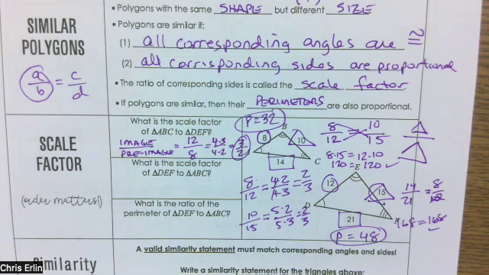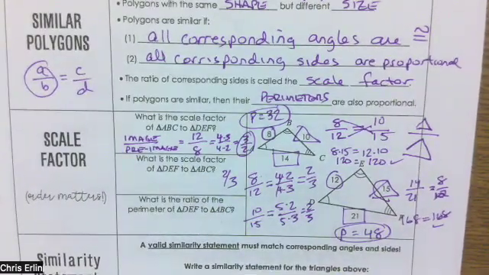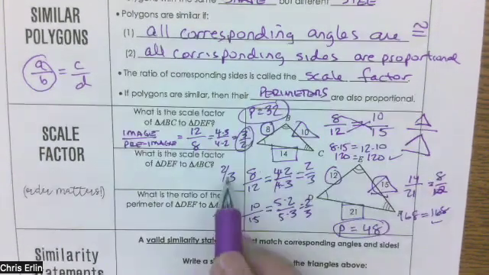What about the scale factor from DEF to ABC? 2/3. 2/3, right. What about the ratio of the perimeter from DEF to ABC? Again, we're going to the small one. Good. So it's going to be the same ratio as this.